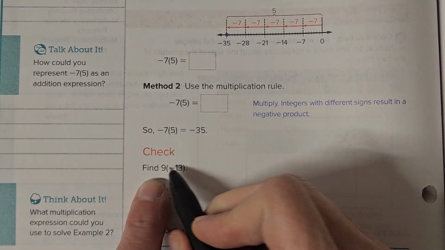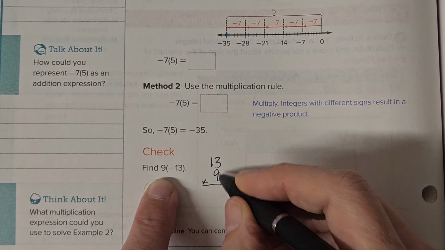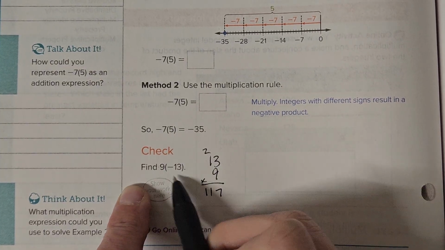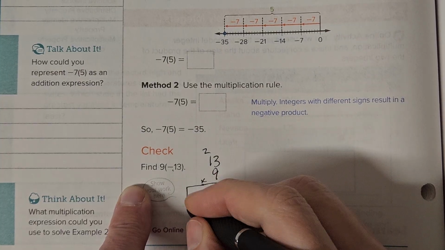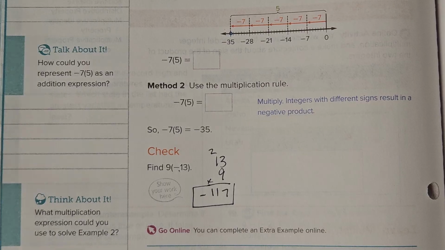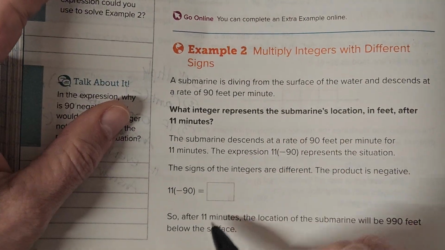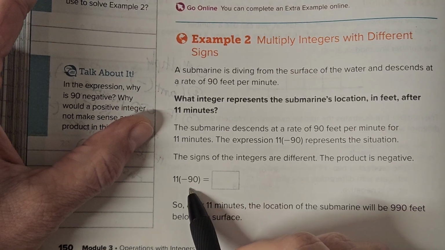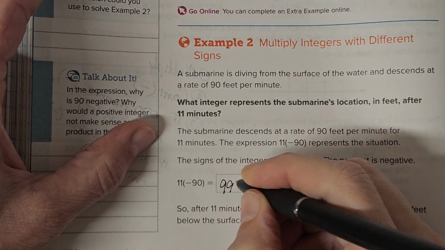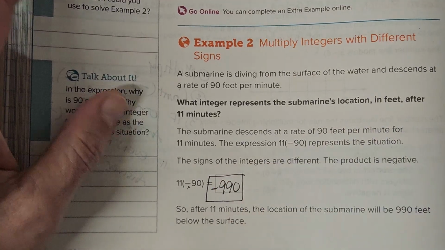Okay? 9 times 13. Well, I don't have that memorized in my head, but we can do the work. 117. Count the number of negatives. 1. 1 is odd. Answer is negative. Again? 11 times negative 90? Well, 9 times 11 is 99, so that must be 990. 1 negative, 1 is odd. Odd means negative.